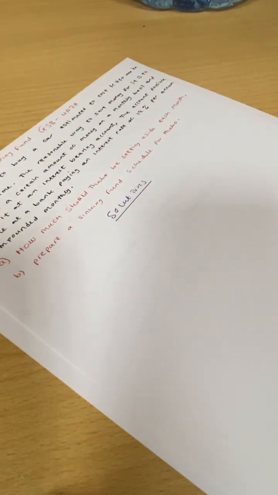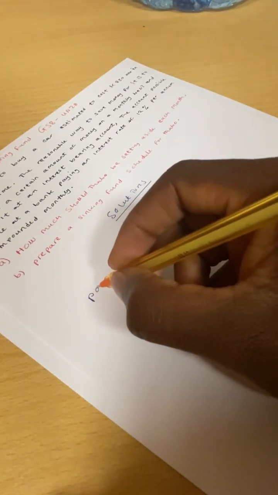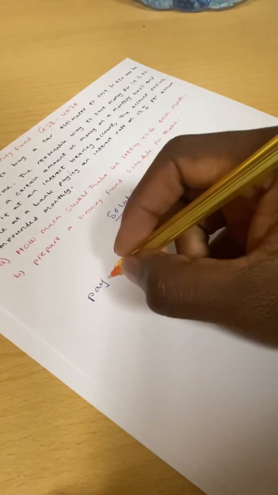So finding how much Thabo should be setting aside each month, we call it the periodic payment. What's the periodic payment of a sinking fund? How much is he supposed to be saving each month? The formula for the payment each month is given as this for sinking funds.